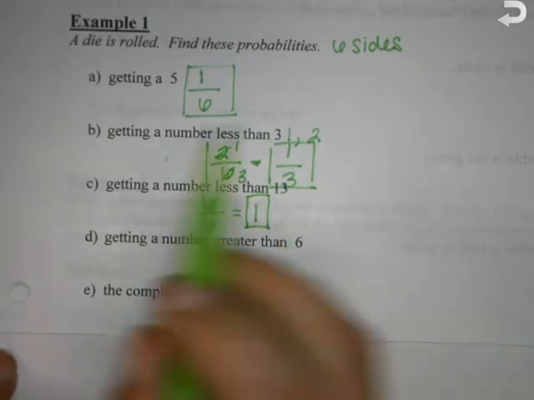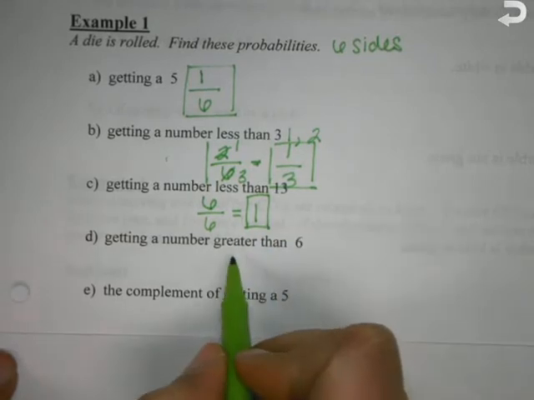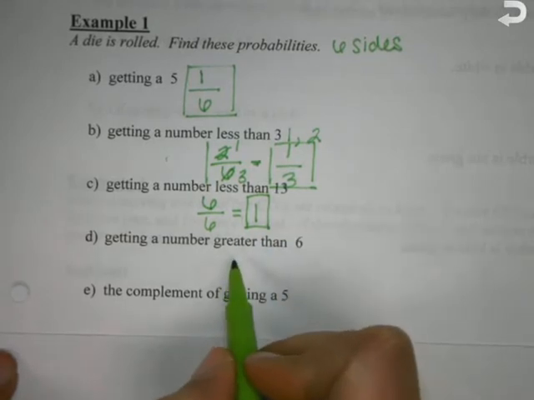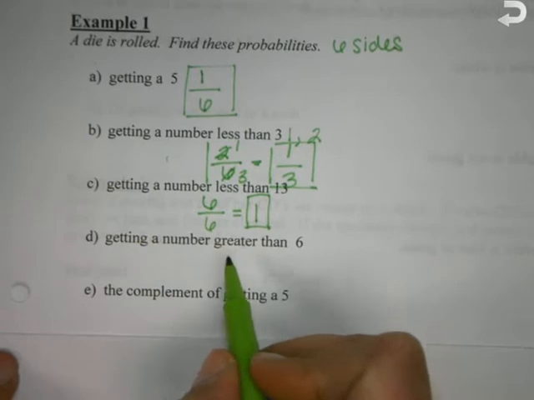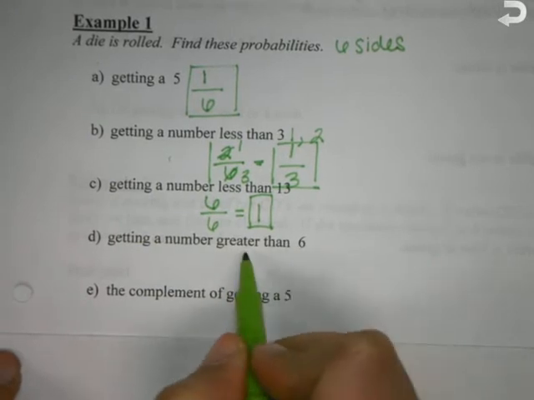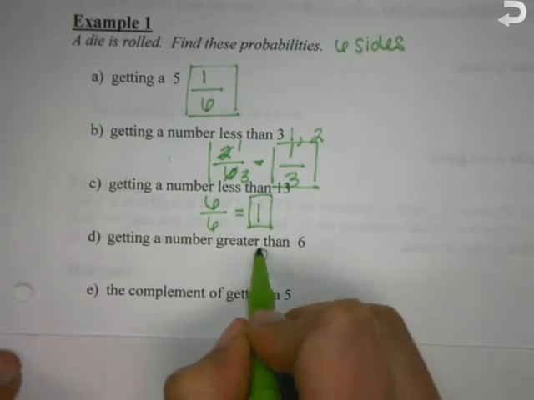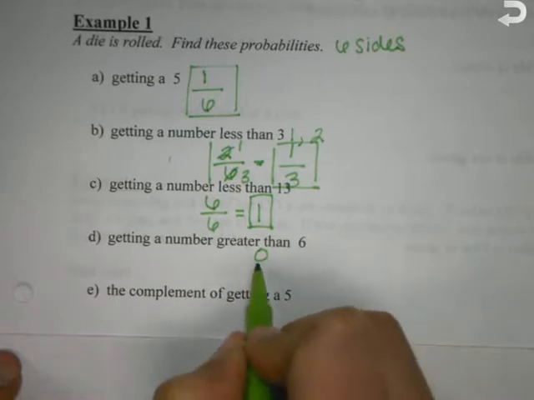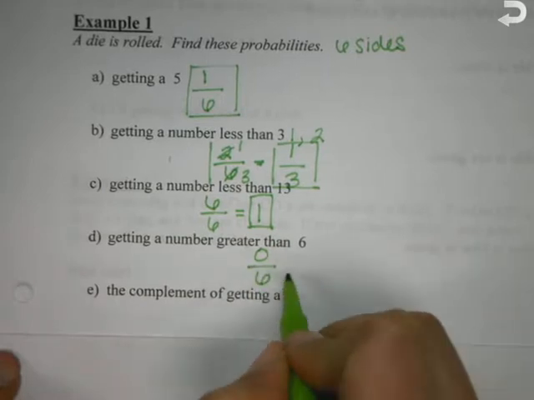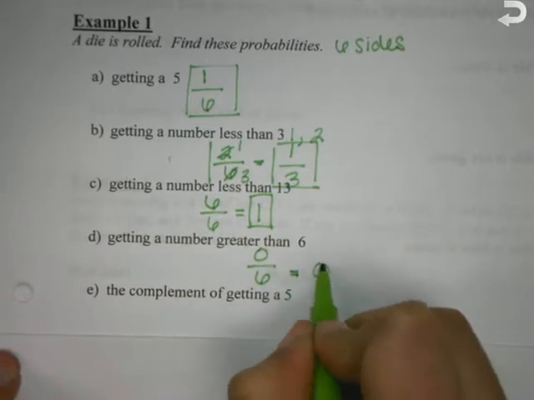D, the probability of getting a number greater than 6. A die only has numbers 1 through 6, so you will never get a number greater than 6. So there are 0 successful outcomes out of the 6, which gives us a probability of 0. So this is what we call an impossible event.